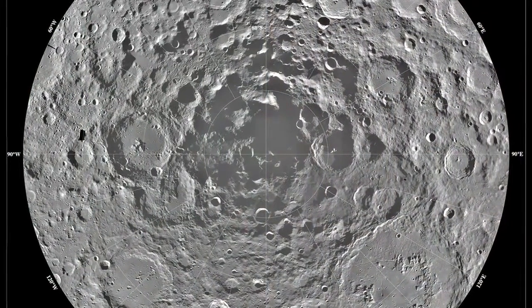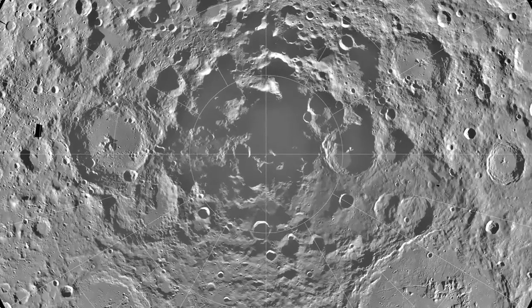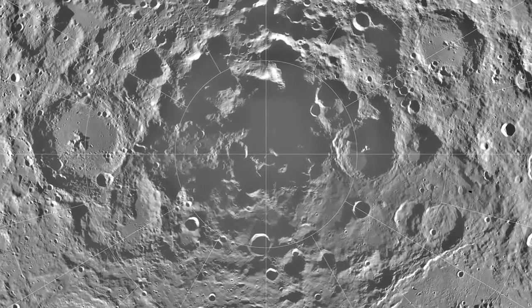We don't know how old the basin is, so there are many interesting unanswered questions, and it's a fascinating place that we've only just started to really understand. Now, is there a potential for water ice in that basin, you think? Well, the basin is so large that it goes from just near the equator to the south pole of the moon.